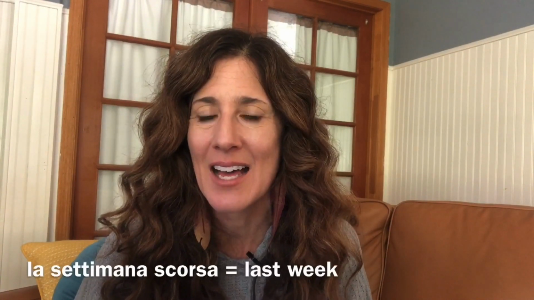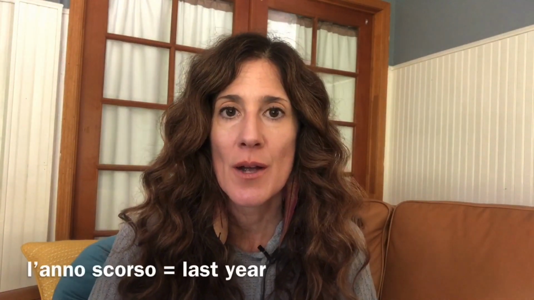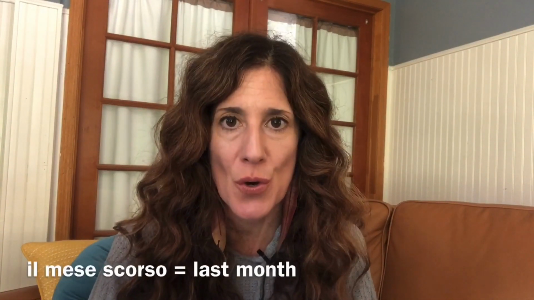So another word that you could use to create time frames in the past is an adjective, scorso. It means last. So scorso is going to follow the noun and it's going to agree with the noun. So if I want to say last week, I would say la settimana scorsa because it has to agree with settimana. If I want to say last year, l'anno scorso. If I want to say last month, il mese scorso.